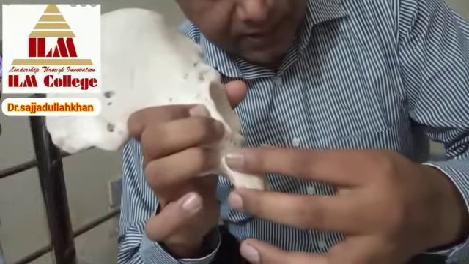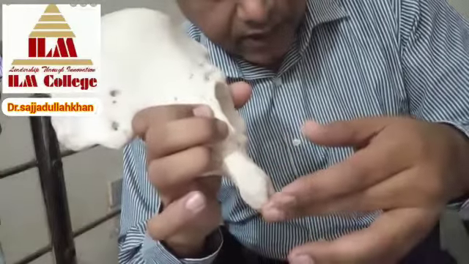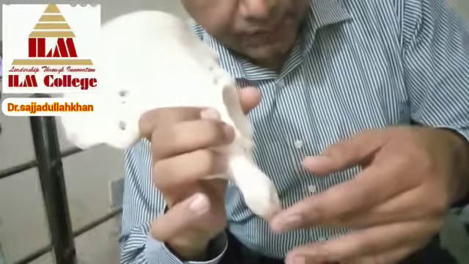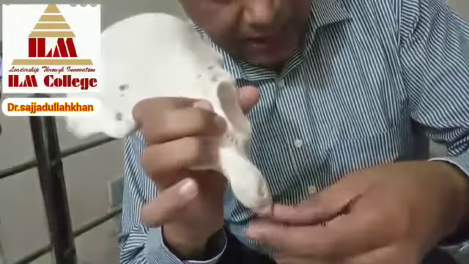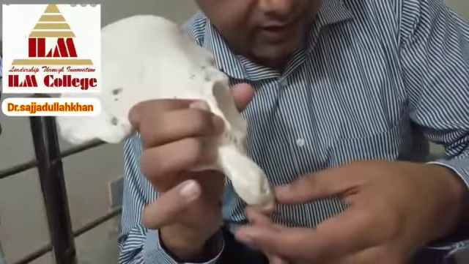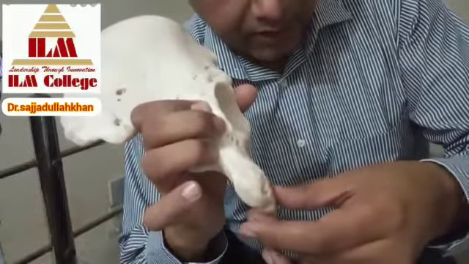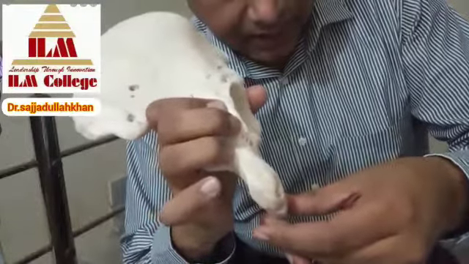Another muscle that is also attached over here is the adductor magnus on its inferior part, and the gracilis, on its lateral part.